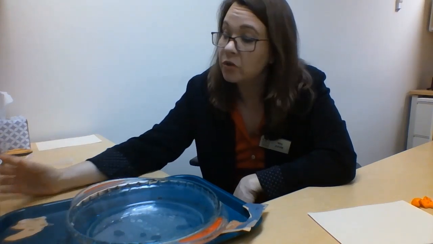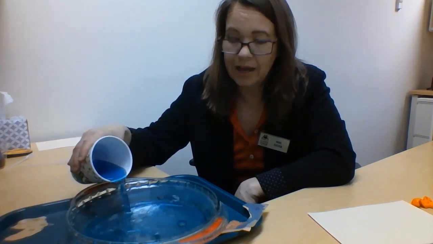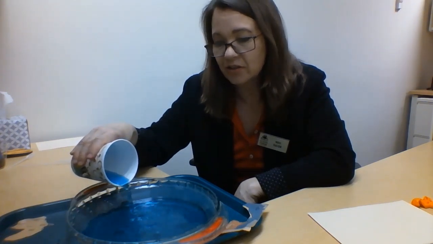So the first thing we're going to do is put the cold water in. And I just go ahead and pour it in. I always put the cold water in first because it's a safety thing. It's just easier.